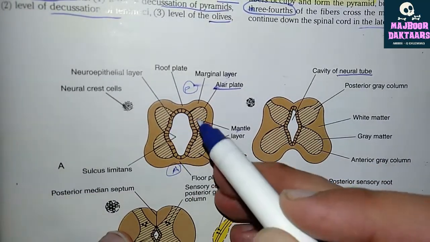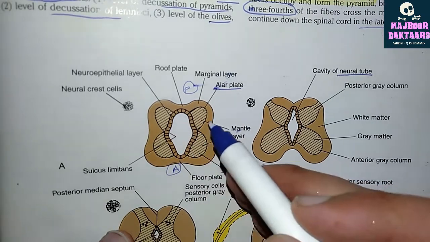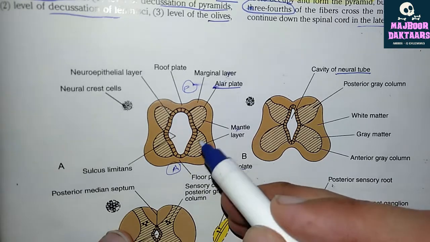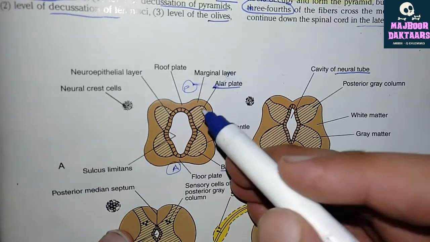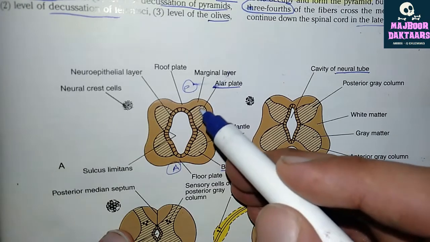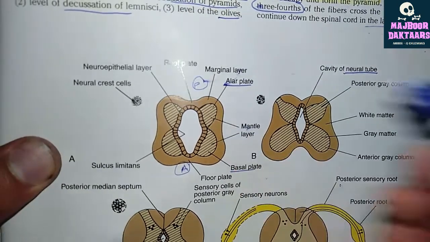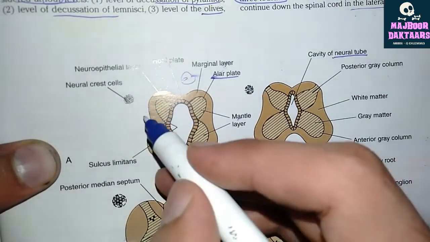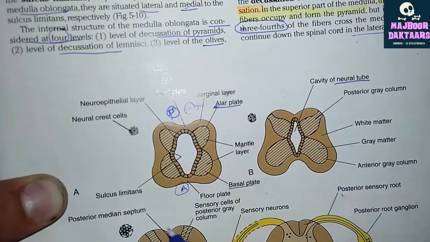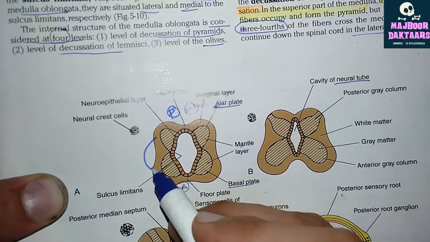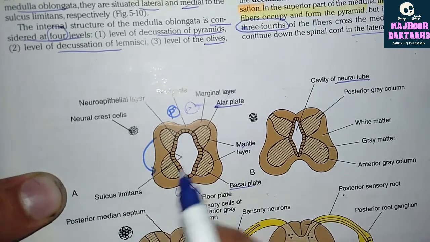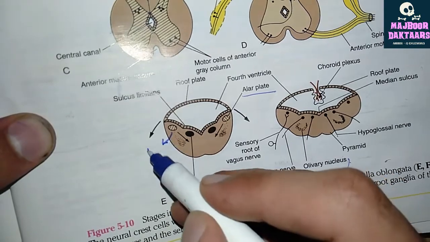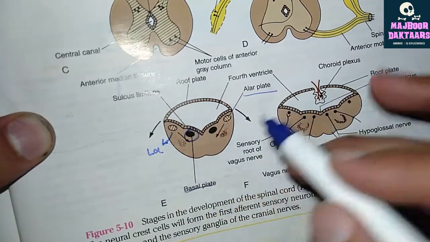Embryologically, this is the neural tube in which this is the neural cavity, and alongside it form two plates: the basal plate, which gives rise to the anterior grey horn of the spinal cord, and this is the alar plate, which gives rise to the posterior grey horn of the spinal cord. Now, when these plates move upward, the alar plate, which is present on the posterior aspect, moves anterolaterally in such a way that when it reaches the medulla, the alar plate moves lateral to the basal plate.